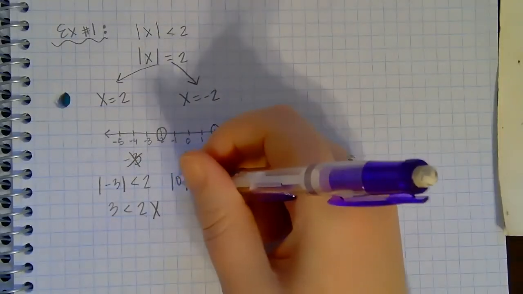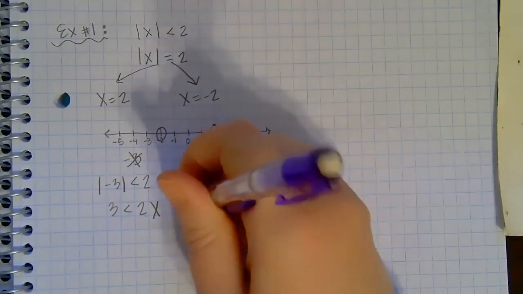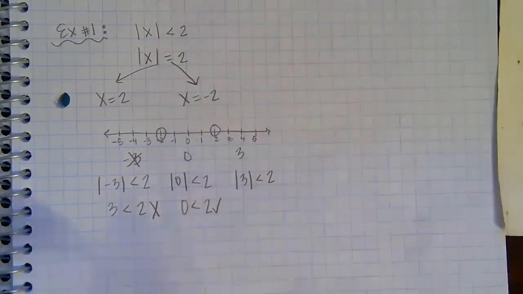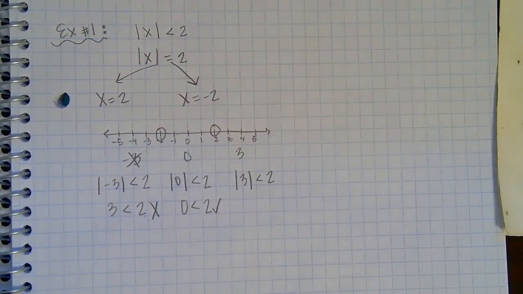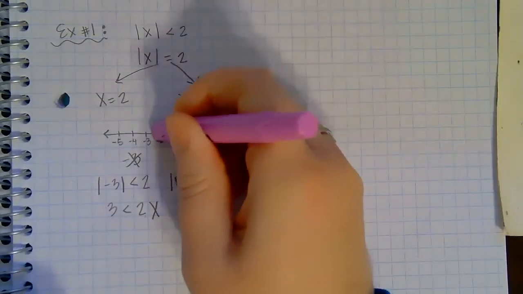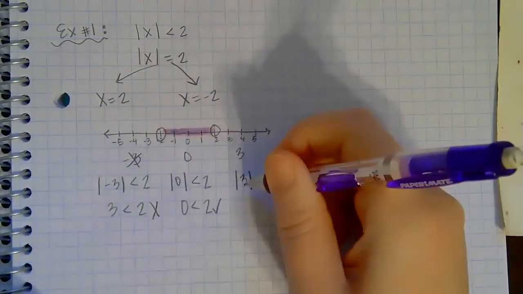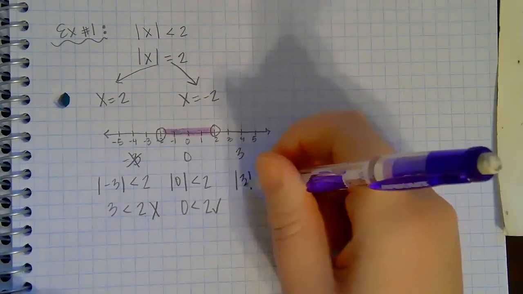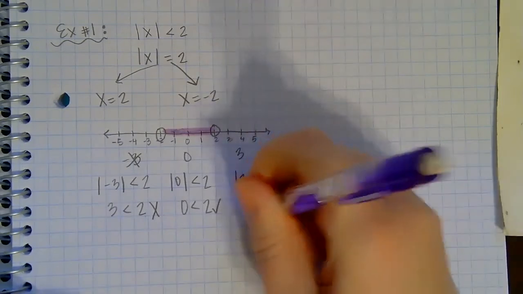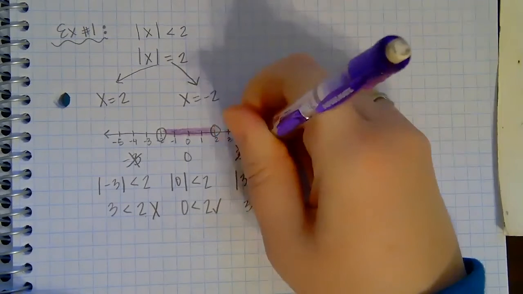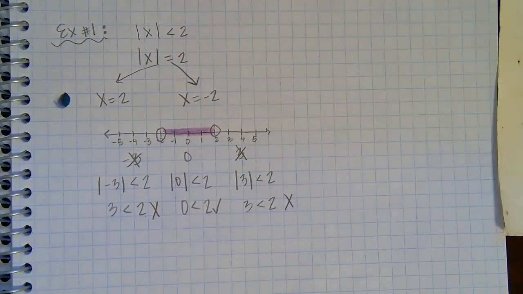Absolute value of 0. So what's the distance of 0 from 0? Well, that's still just 0. Is 0 less than 2? Yes, it is. So there's going to be solutions right there in the middle for sure. And then absolute value of 3. So the distance from 3 to 0 is still 3. Is 3 less than 2? No, it is not. So then my final solutions are right there in the middle.